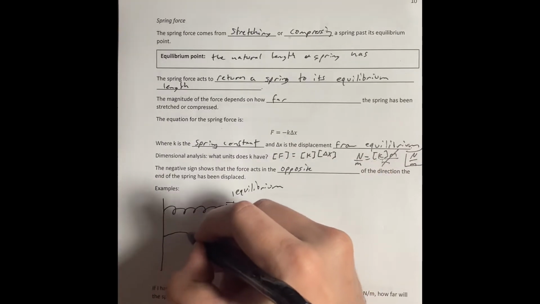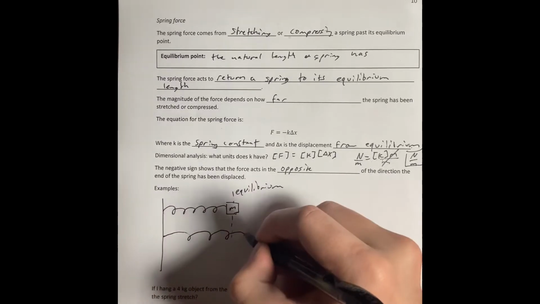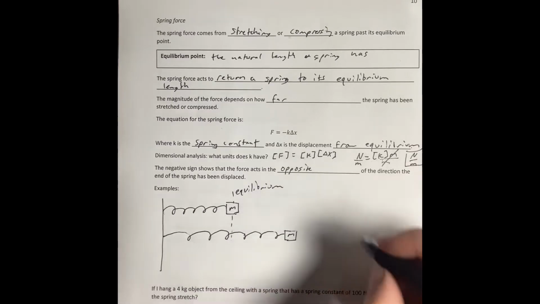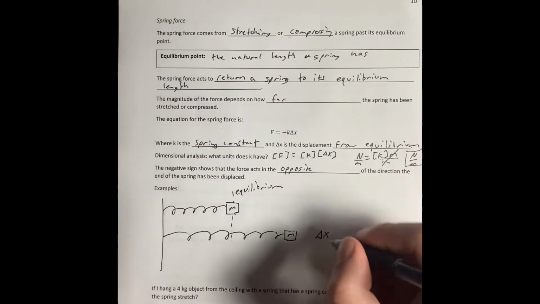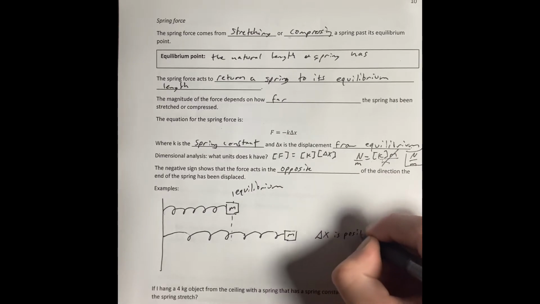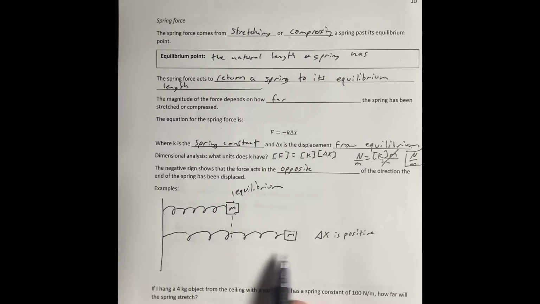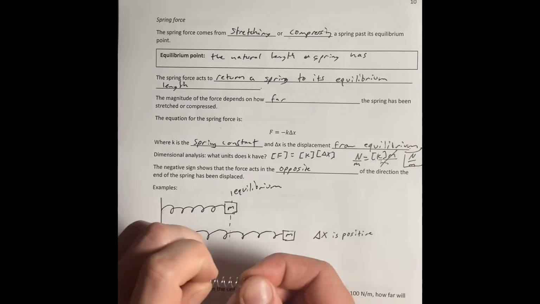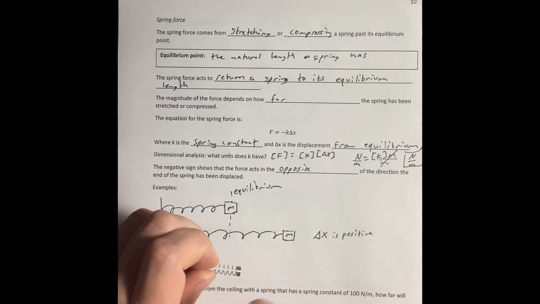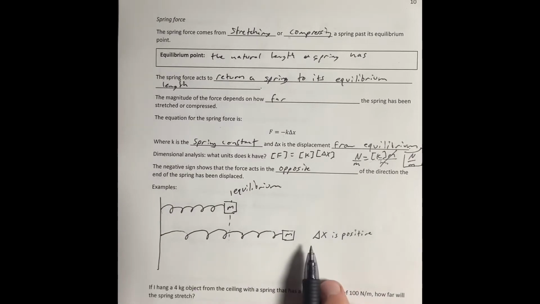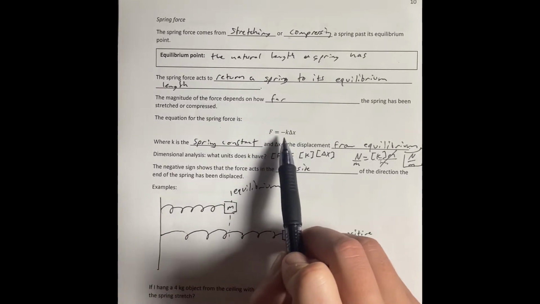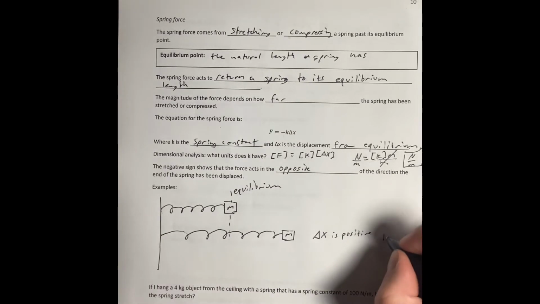All right, if I stretch this spring like this, I would say my delta x, my displacement from equilibrium, is positive. However, the force that the spring is applying on this box, if I've stretched it this way, is back towards equilibrium. So if delta x is positive, so if I've moved the box in the positive direction, the spring is going to pull the box back in the negative direction. That's what this negative sign in the formula is telling us. So if delta x is positive, then F is negative.